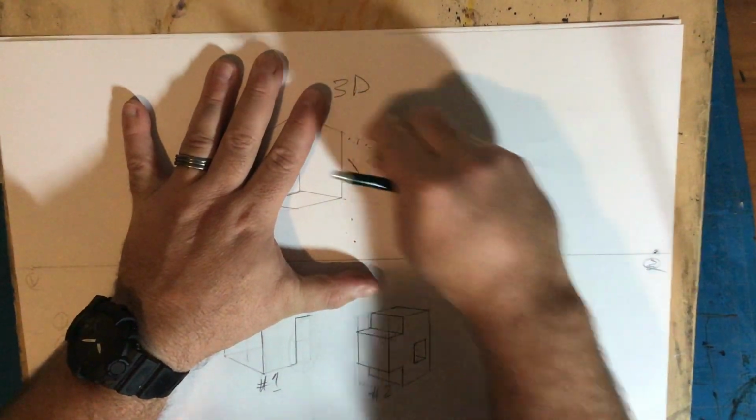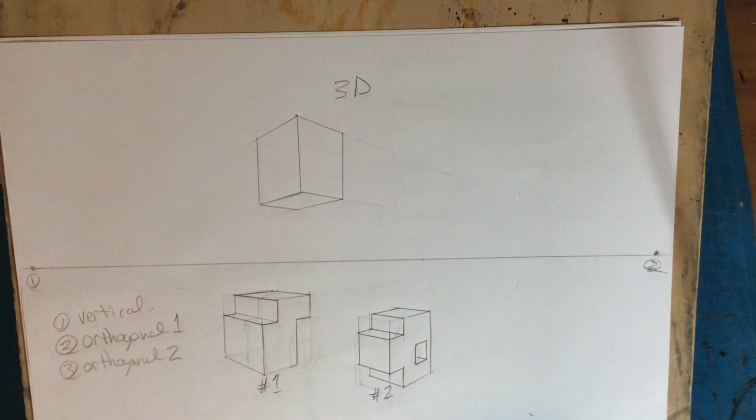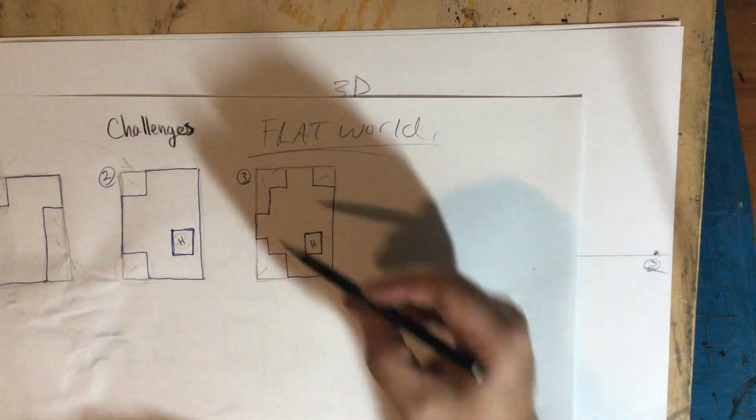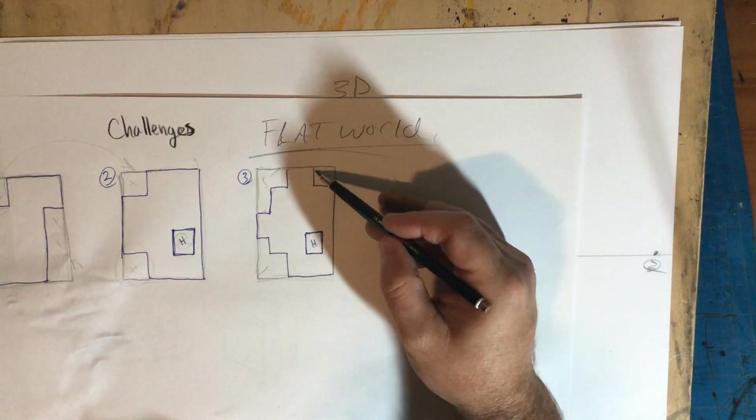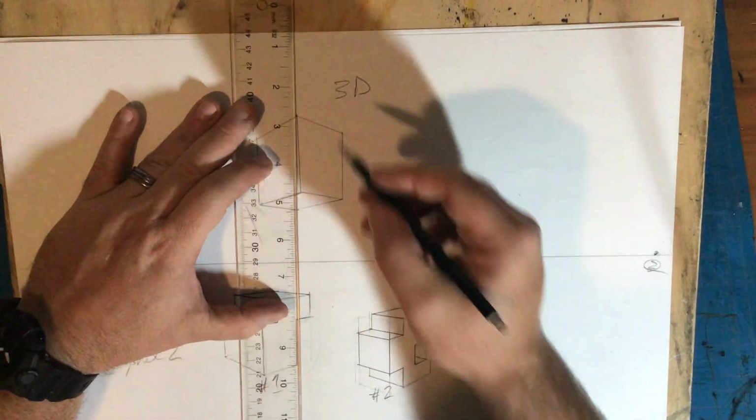Erase, erase. Now the stair step. Now it's time for the stair step. Here we go. We got the stair step up, the stair step down, remove the corner, and a hole right there. How hard could it be, right? Let's see. Watch this.